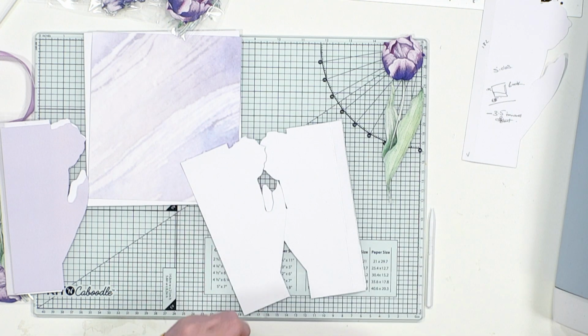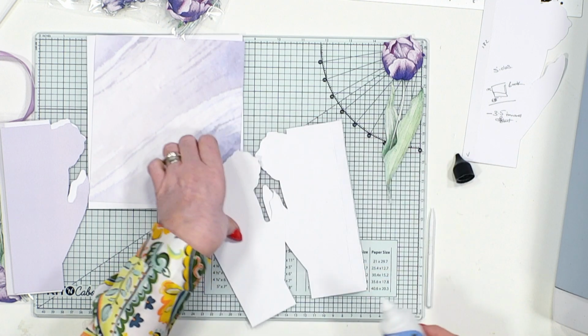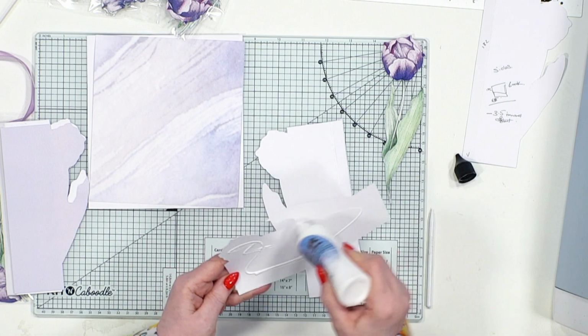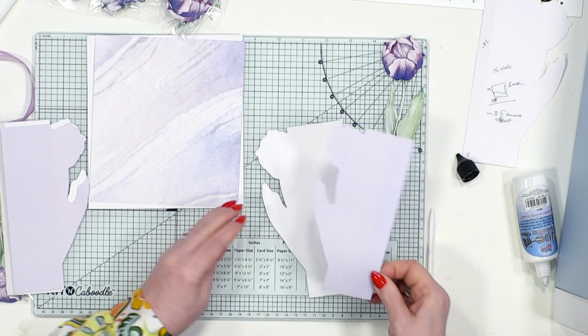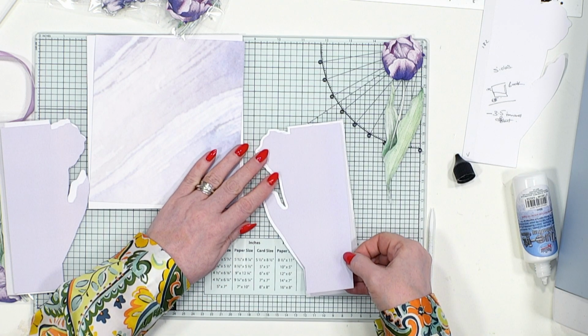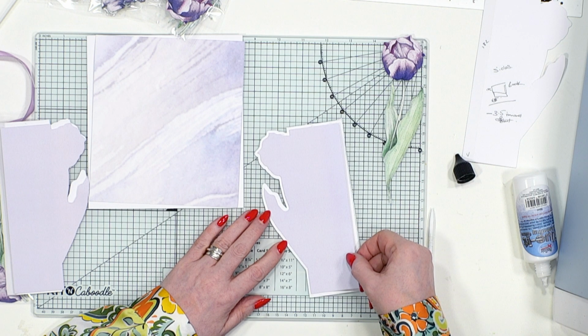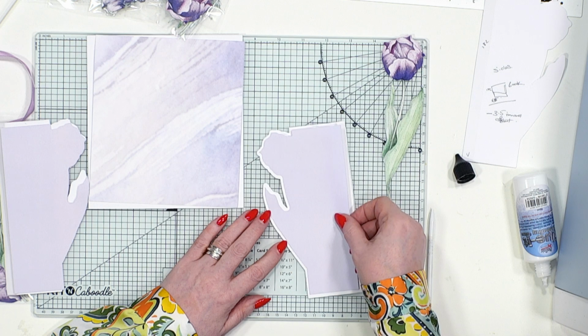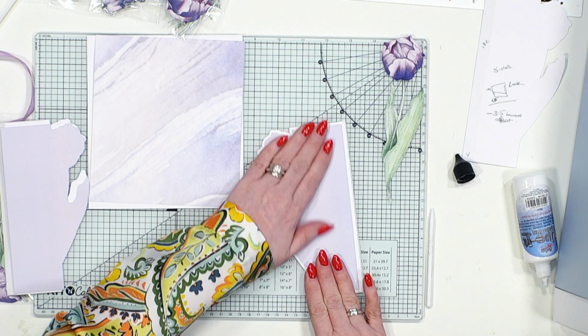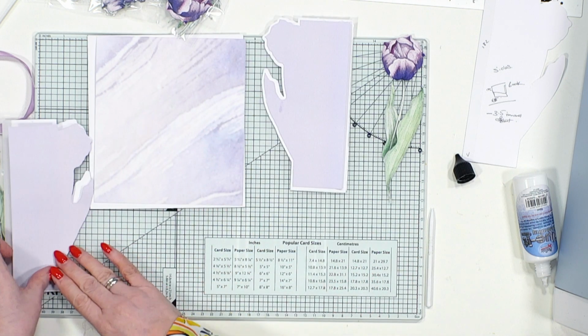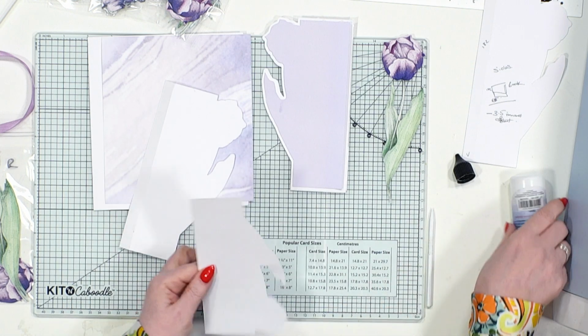So now we can put our card together. So a little bit of glue. That is now sitting on that side. Oops. Like so. And then the same on this side.